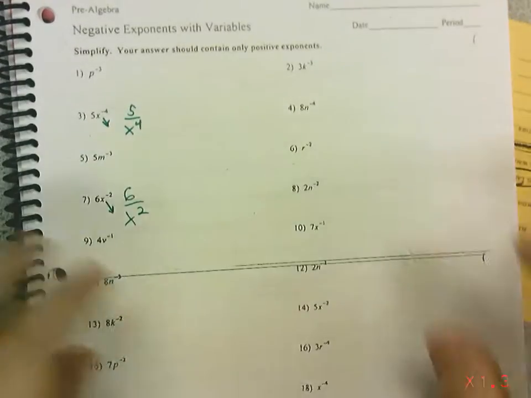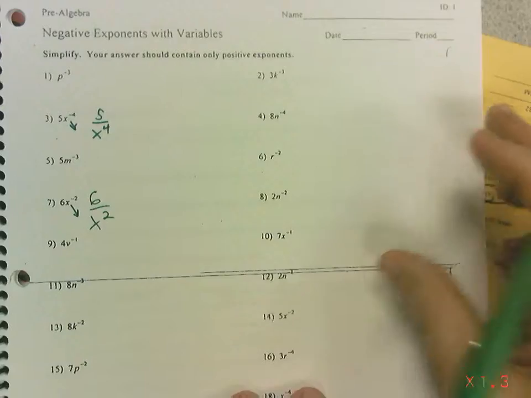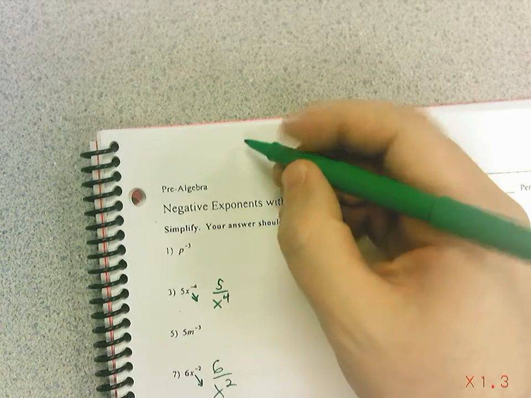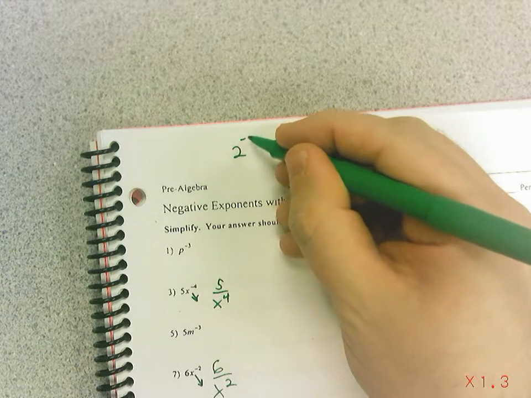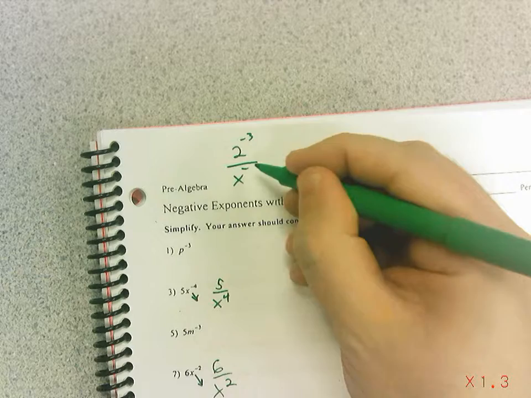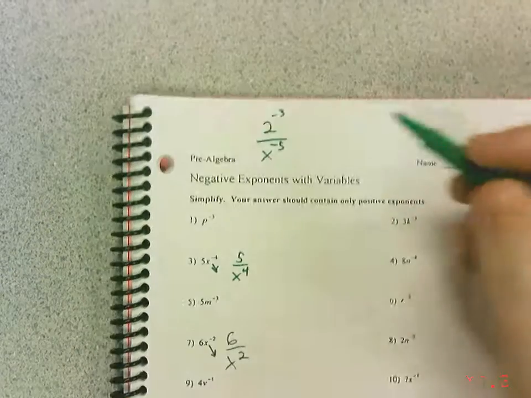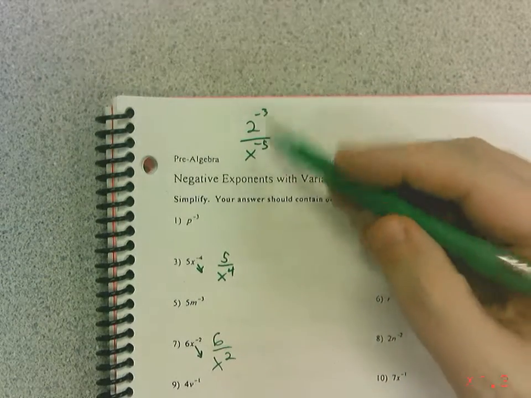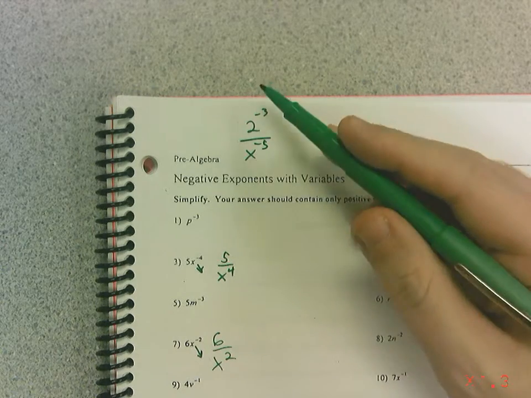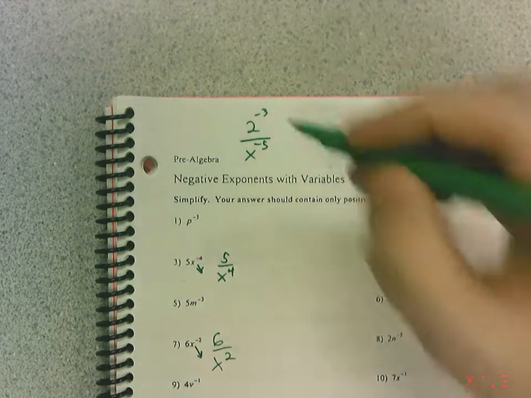Okay, and just to show you another example, let's imagine that we have 2 to the negative 3 power over x to the negative 5 power. So both these guys are unhappy in their places. This guy's unhappy living down below. This guy is unhappy living up above.